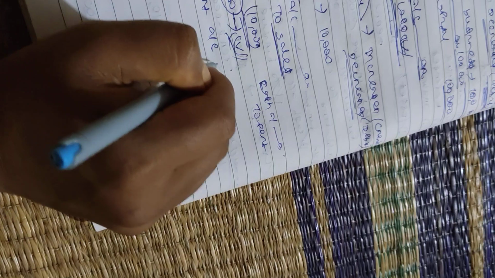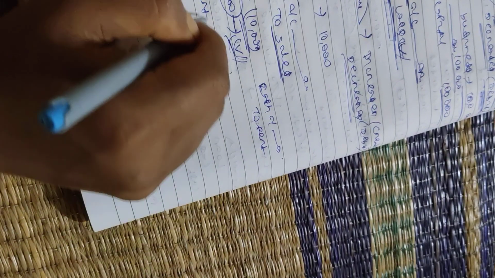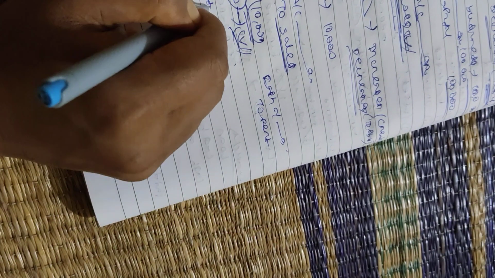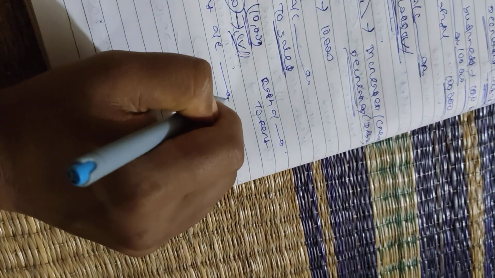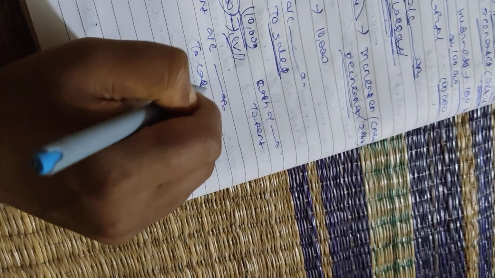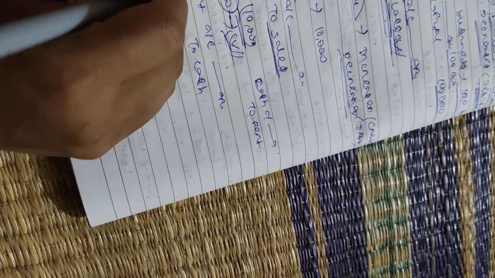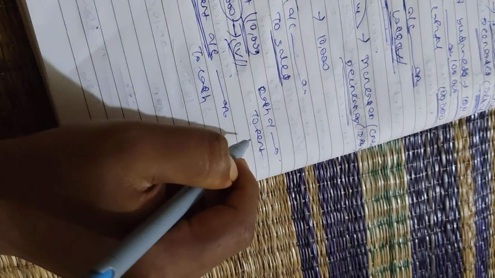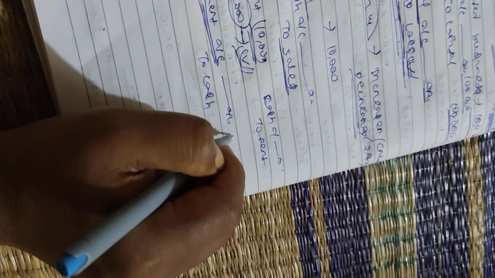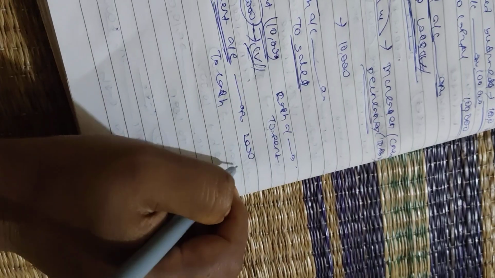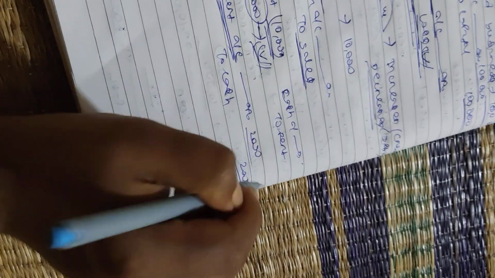Whatever rent we have received is income, not expenses. So we debit the rent account to cash, which means we are decreasing the rent income by 2,000.